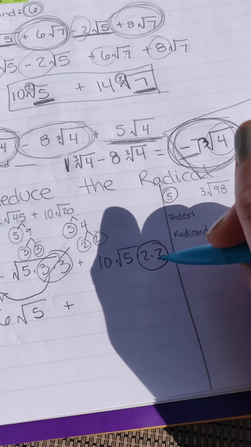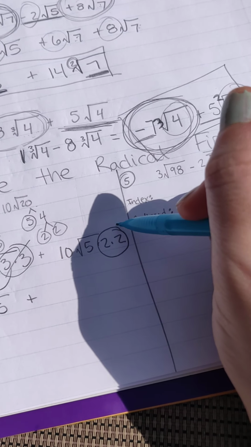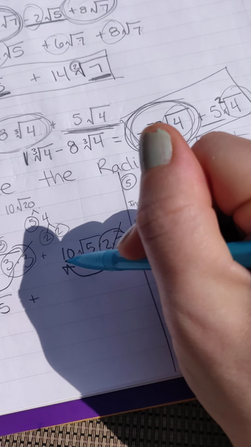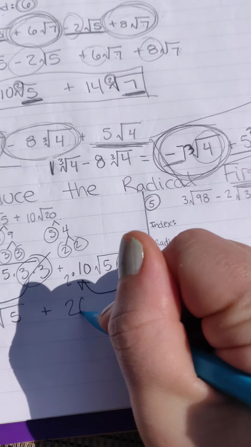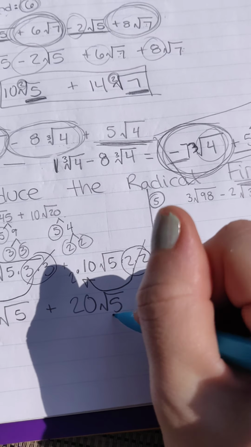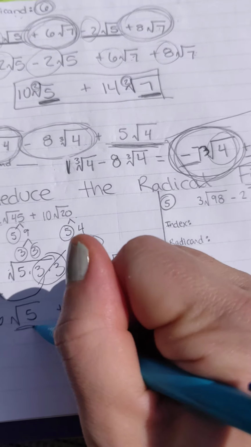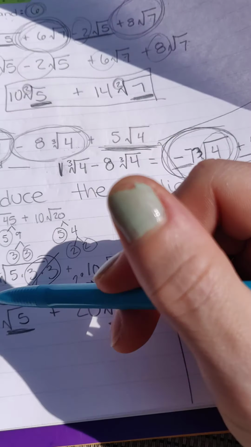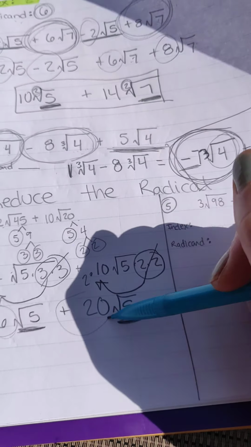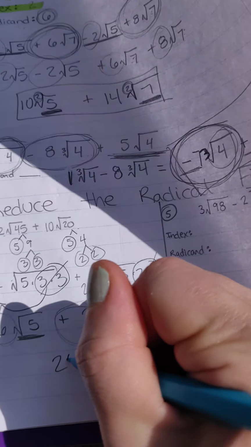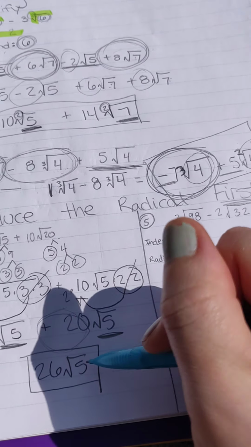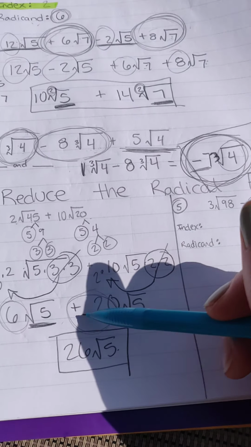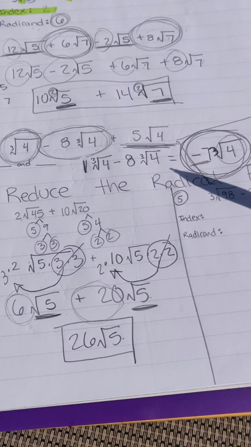Plus, and then I got 2's here. Those two numbers are the same. That's going to cancel out and move to the outside. And then I have to multiply my 2 times 10, which is 20 root 5. And now, because the bases are the same, they both have 5 under the square root, now I can add my 6 plus 20. 6 plus 20 is 26 root 5, my final answer. And it's 5 because when the base is the same, it stays the same.